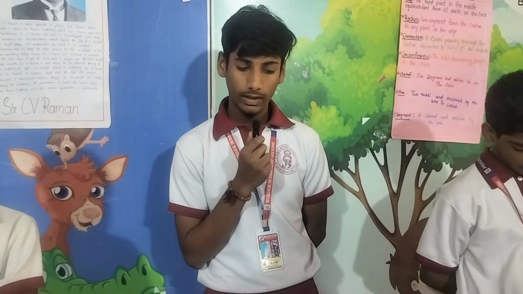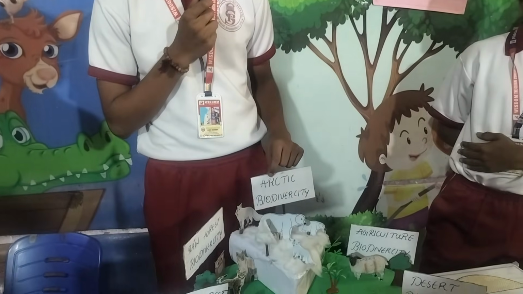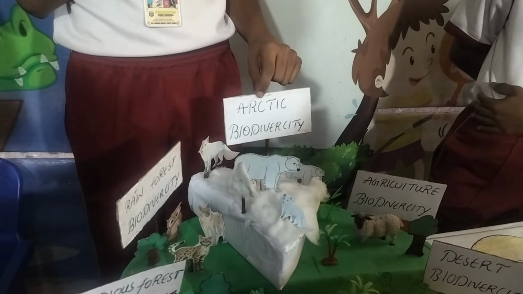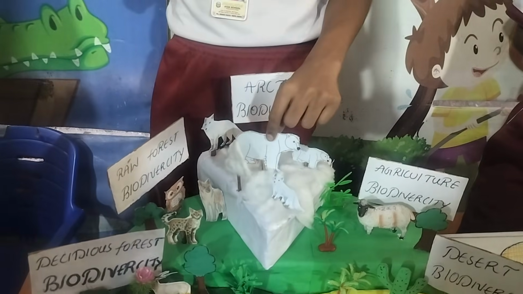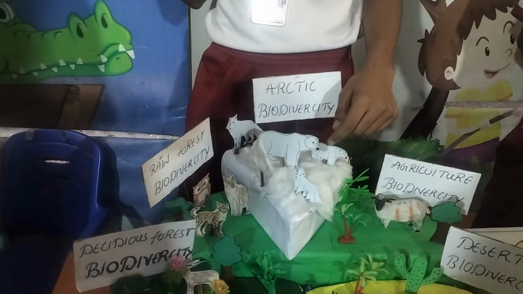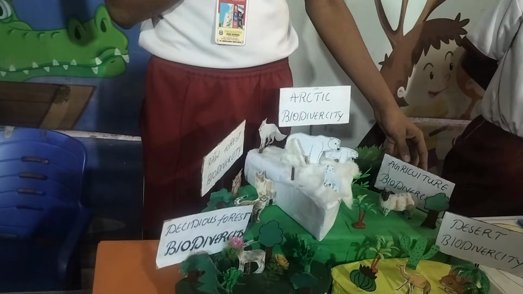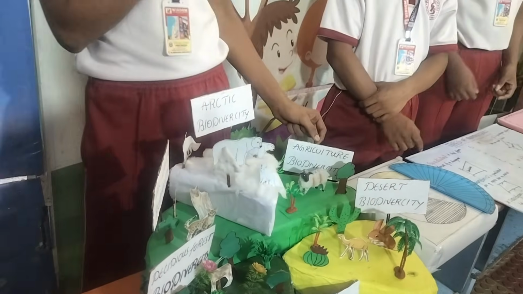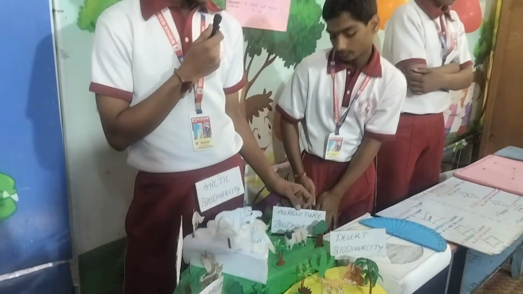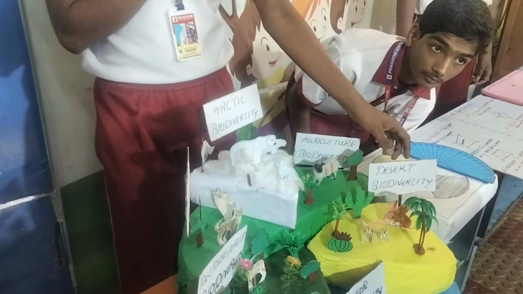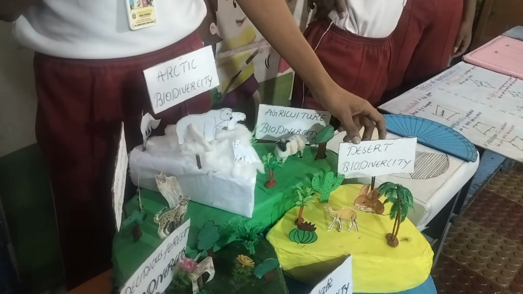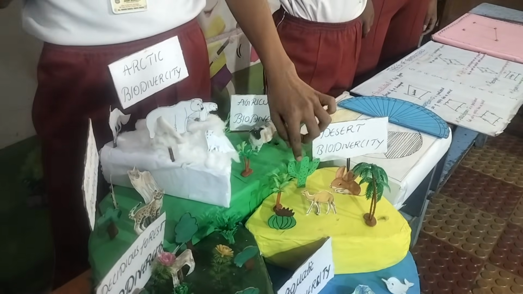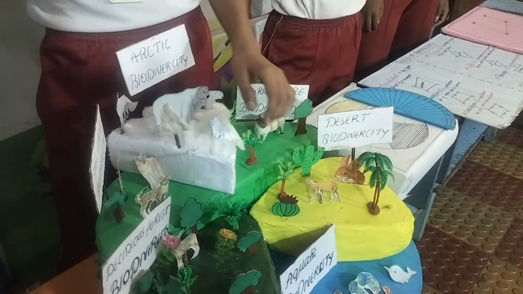There are so many different types of land. This is the Arctic ecosystem. In Arctic biodiversity, polar bears live there and snow falls there. This is agricultural biodiversity. In agricultural biodiversity live sheep, goats, leaves and lands. This is desert biodiversity. Desert biodiversity lives there. So many animals are there.